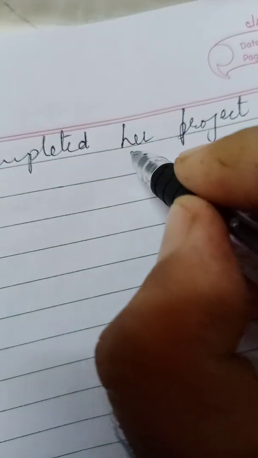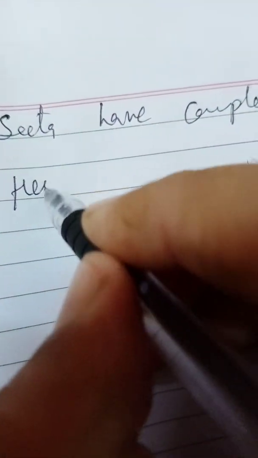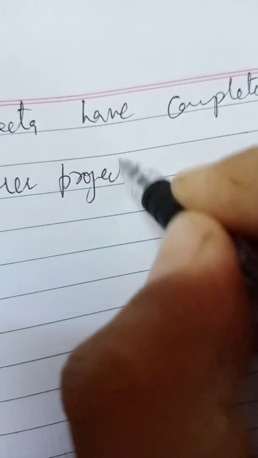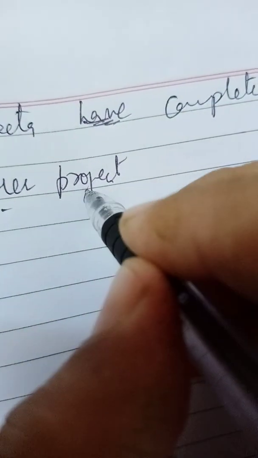Okay, then the next example we have is of present perfect tense. Like, Sita has completed her project. So that will be the object, and this object will become the subject, her project. Has is there, so her project is singular.